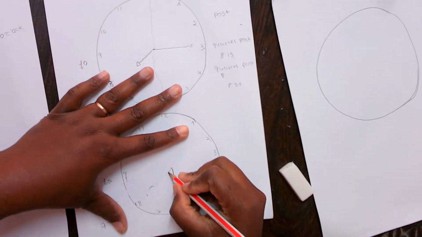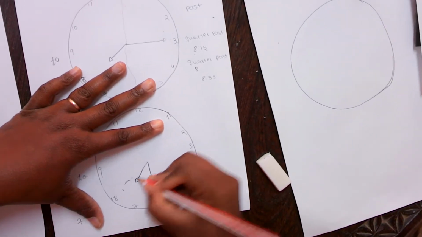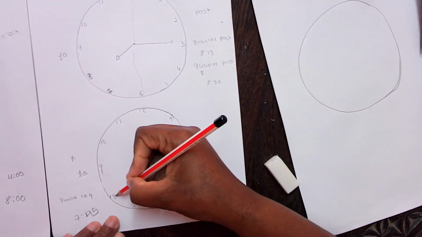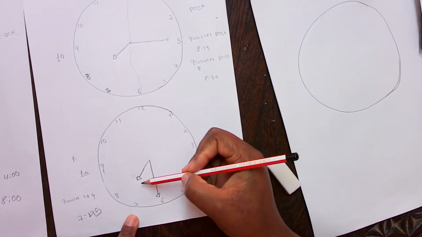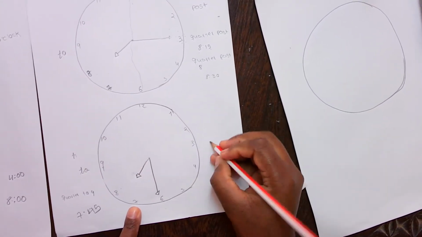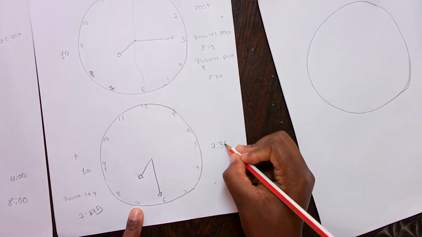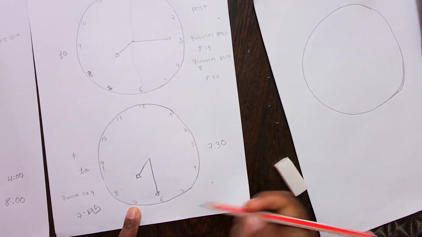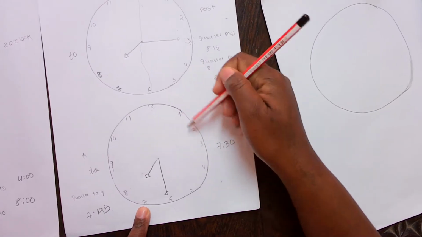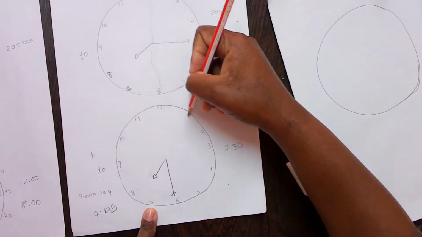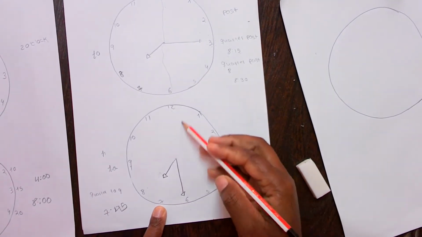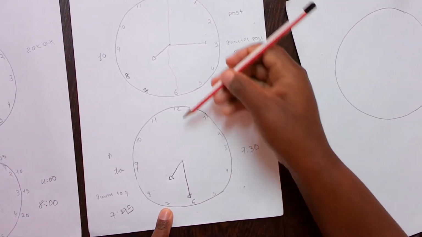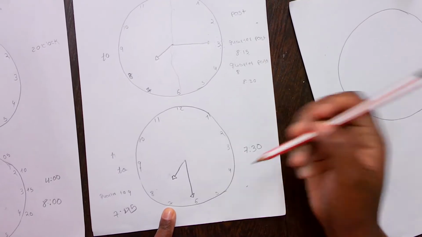Here we're in 7, which means that very soon we are going to be in 8. So it is half past 7, which is 7:30. We can say that it is half past 7, because it's 30 minutes after 7 o'clock.